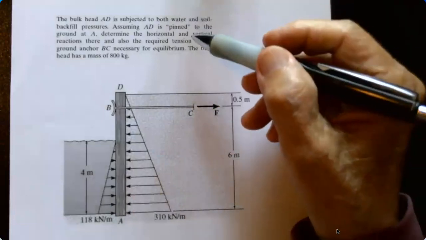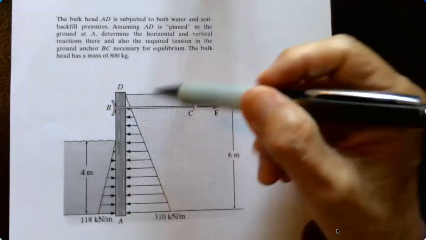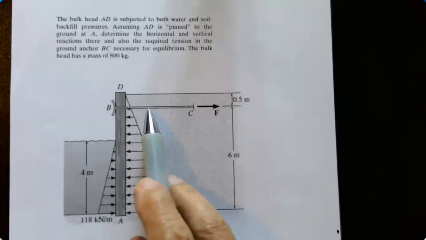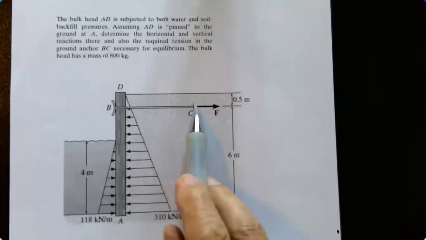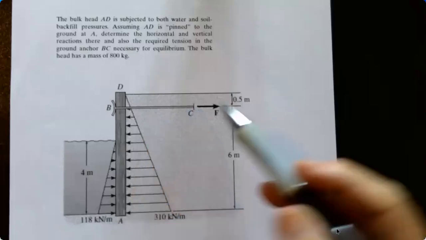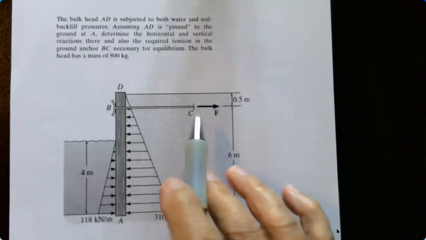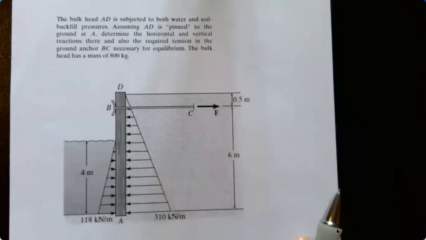And we want to find out what the pin reactions are. We want to find out what this ground anchor tension is going to be, what that needs to be. And once you have that, you can actually design this ground anchor, a length and maybe the size of the ground anchor itself. Okay, so that's the problem that we're facing in here.